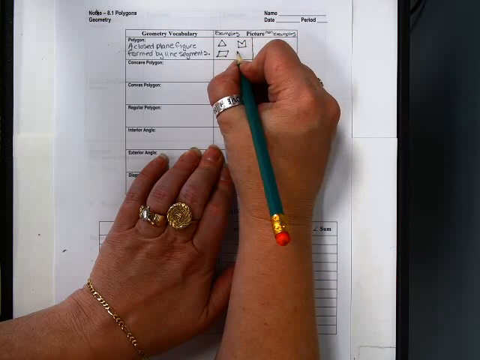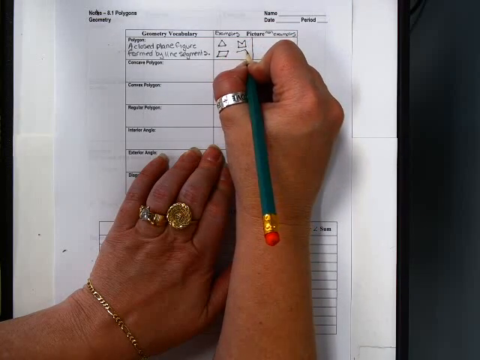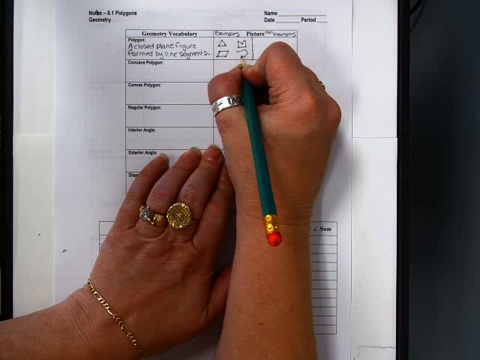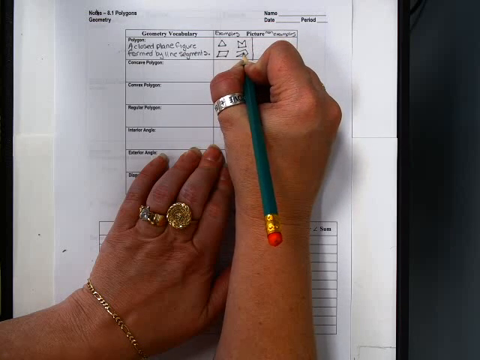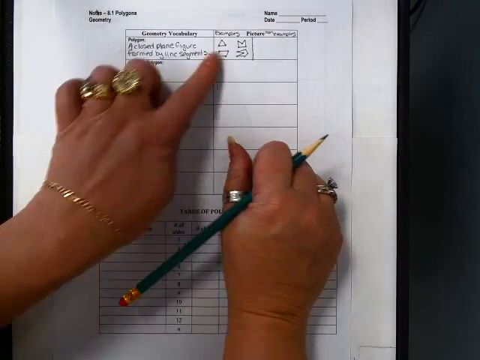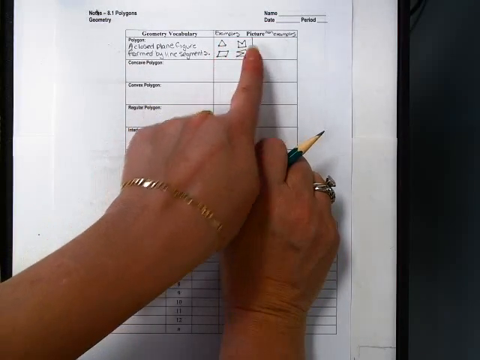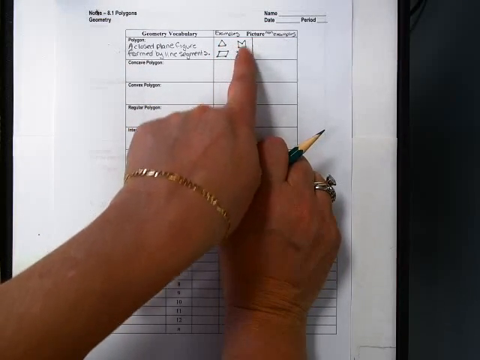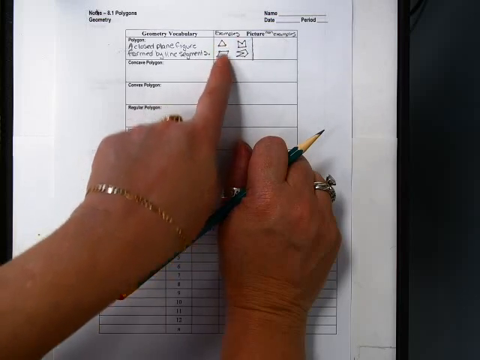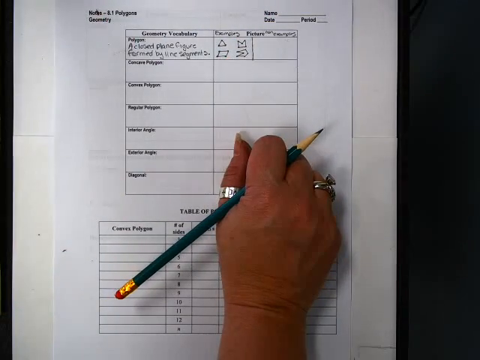And then here's another one. This is 1, 2, 3, 4, 5, and 6. You'll see both concave over here because they cave in, and convex over here because they all poke out.